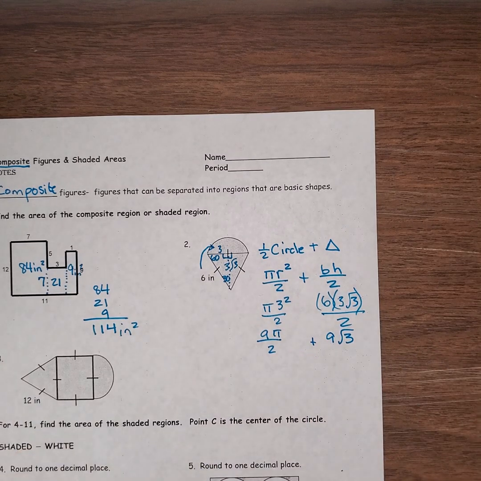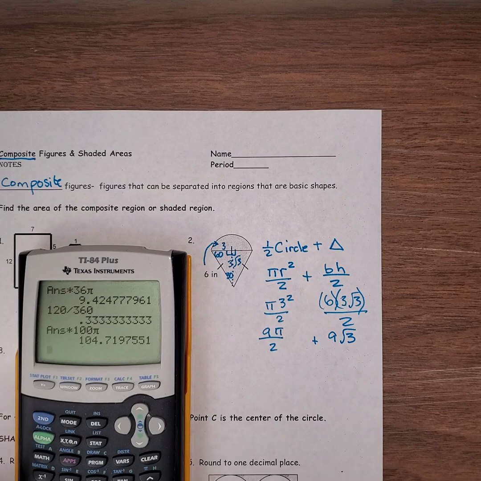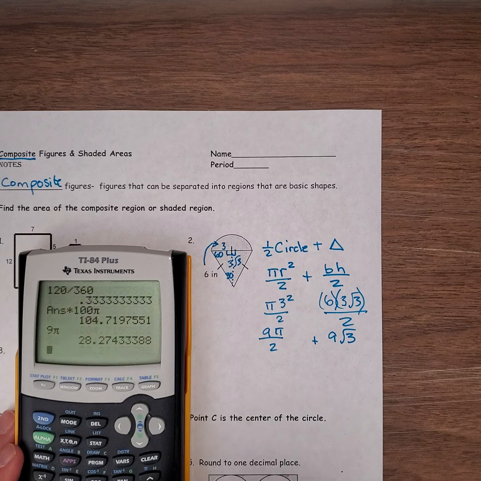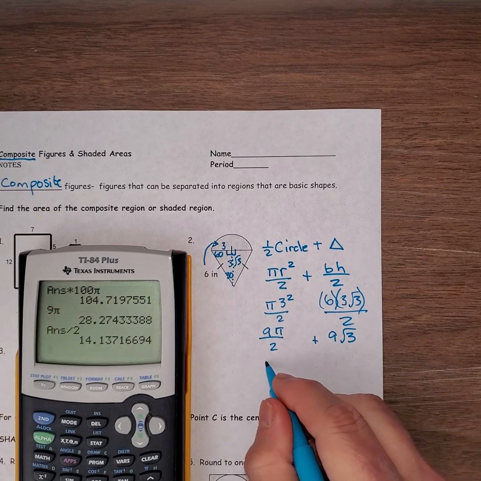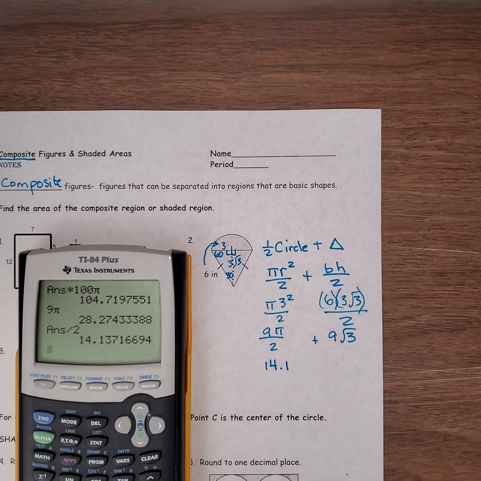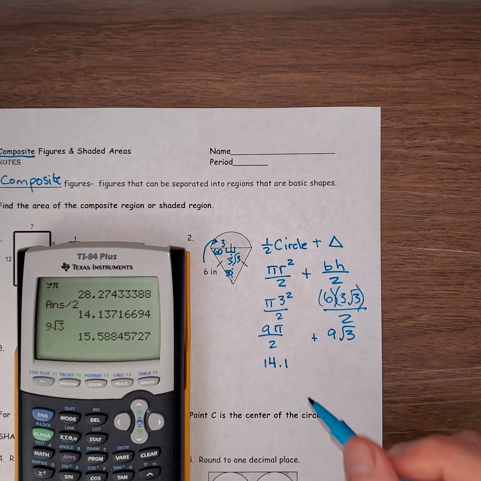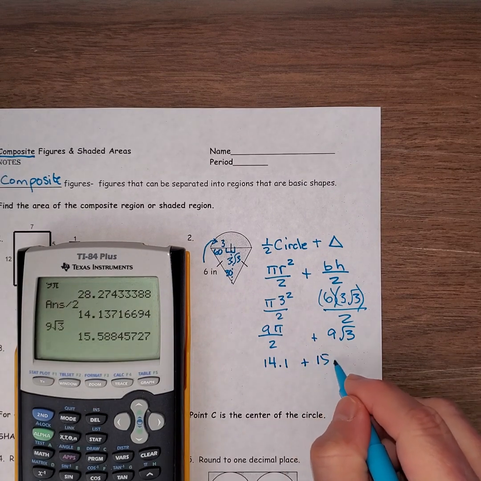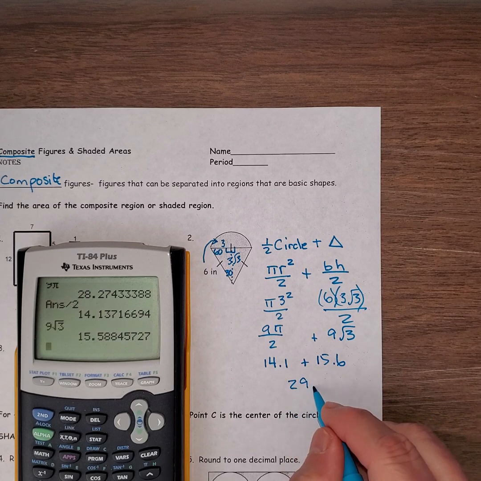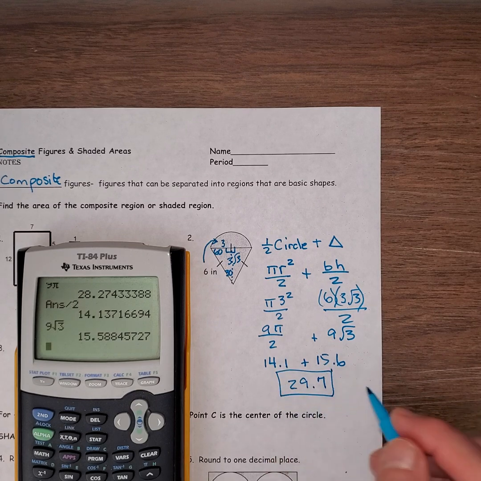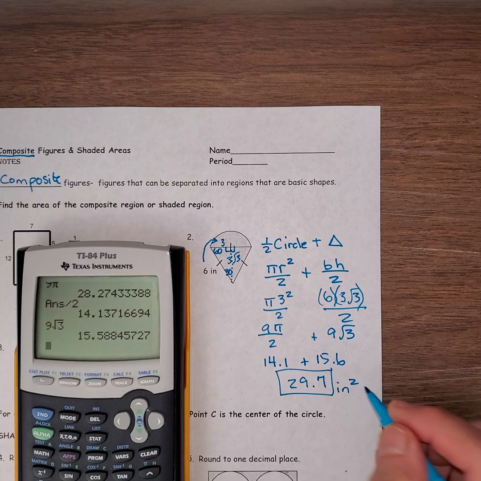So now you just got to get a calculator if you want something more specific. Okay, so 9 pi. Okay, I'm going to hit enter, and then I'm going to divide by 2, and that's that. So I'm just going to go ahead and put 14.1 right here. Okay, and then 9 times radical 3, hit enter, and I get 15.6. So 15.6, that would be 29.7. Yay, okay, and that's inches squared.